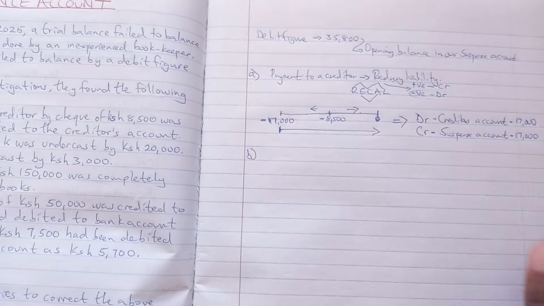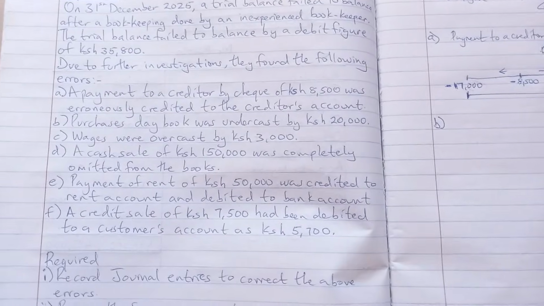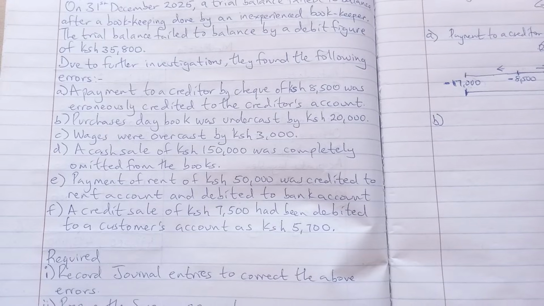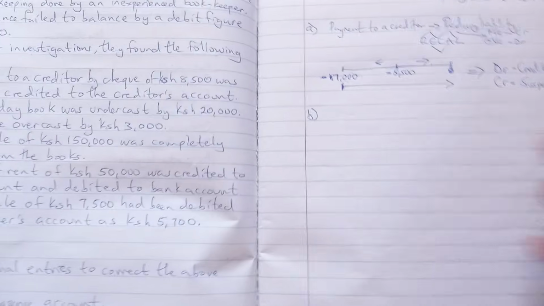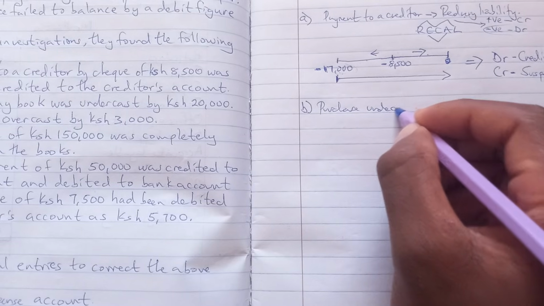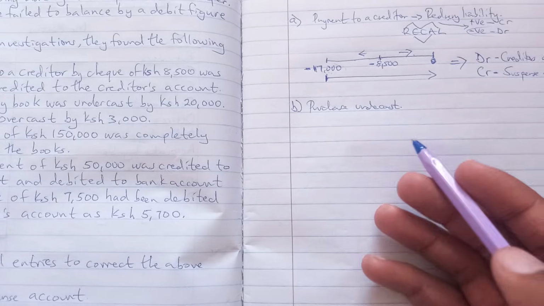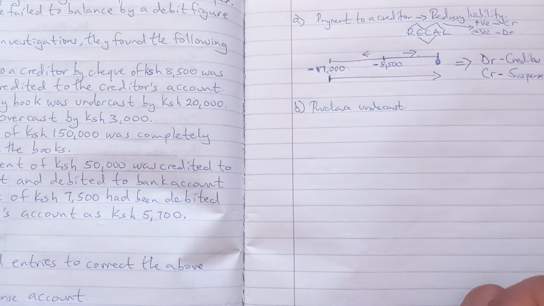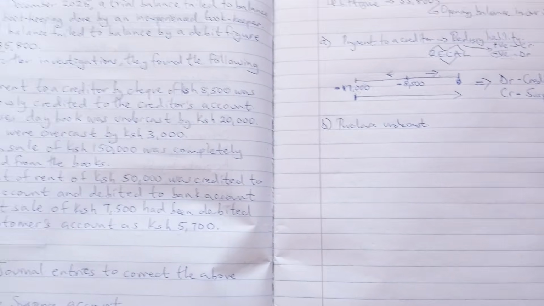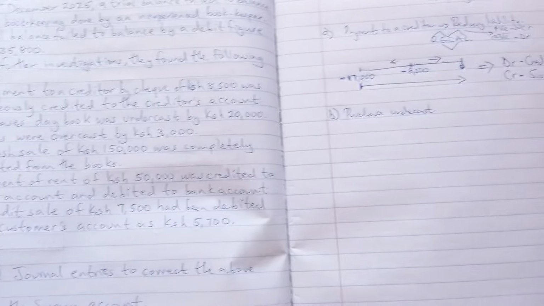So let us go to investigation B. Purchases daybook was undercast. What do we mean by undercast? It was reduced in value. Purchases daybook was undercast by 20,000.